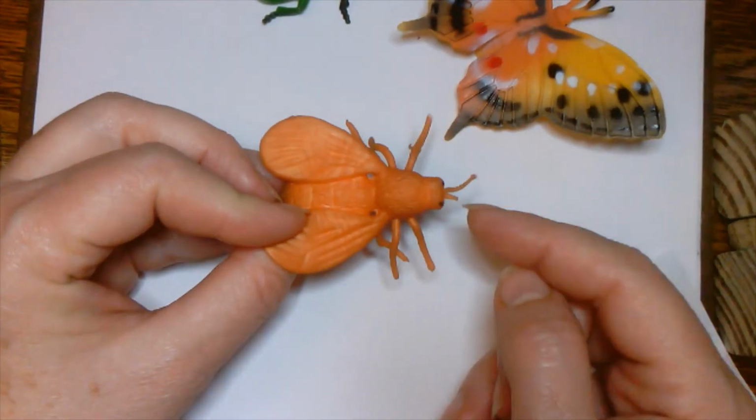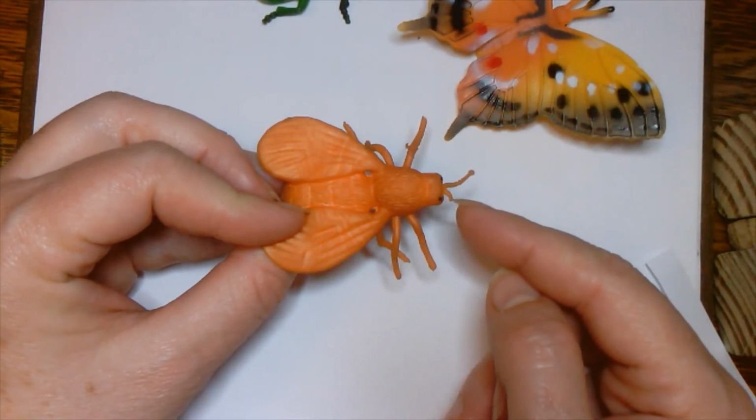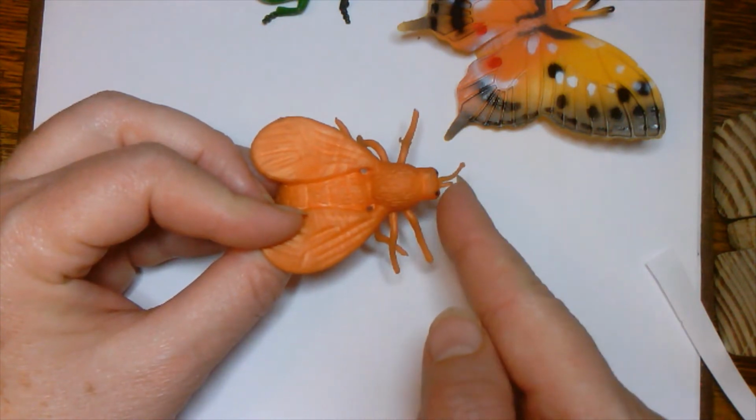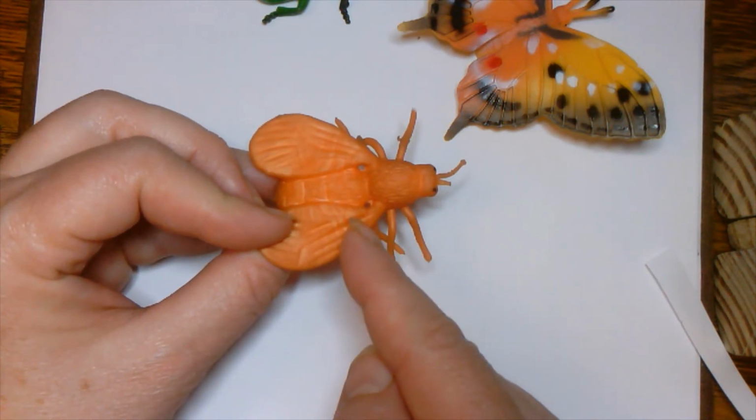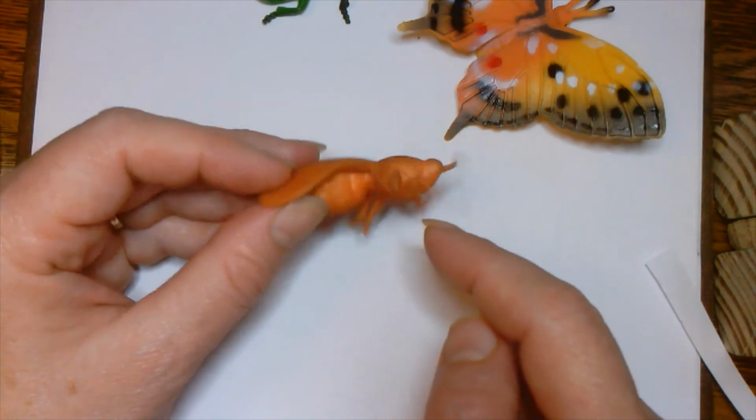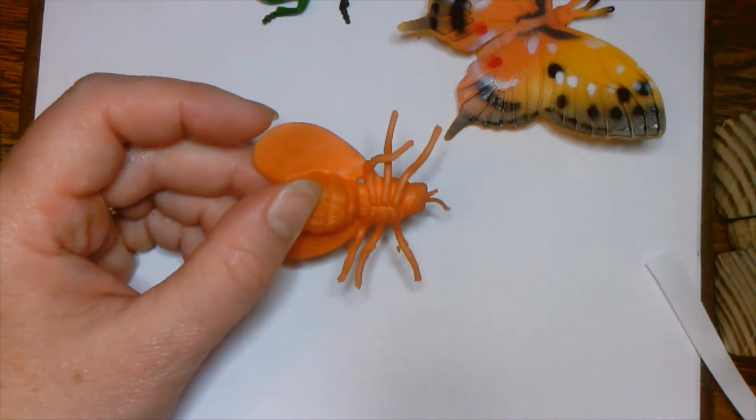Now this model is nice and accurate, except that part of its antennae got pulled off. But you can see here, there's a head. Here's the thorax, here's the abdomen, and you can see the wings. And these little legs are attached right there to the thorax.